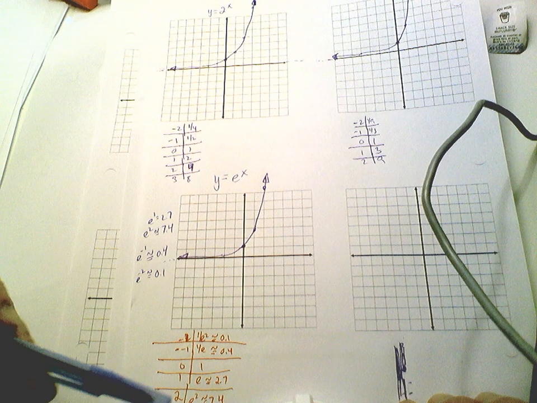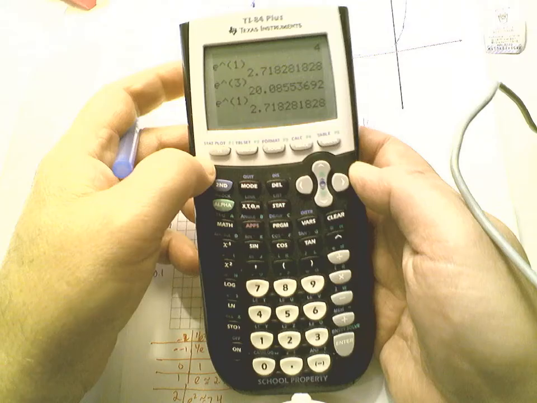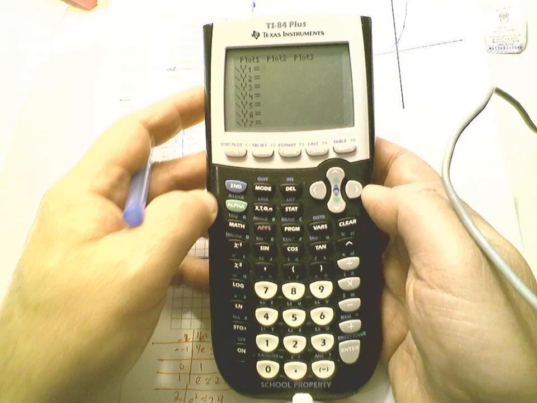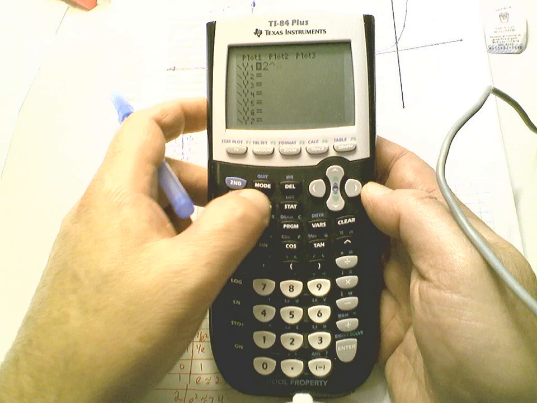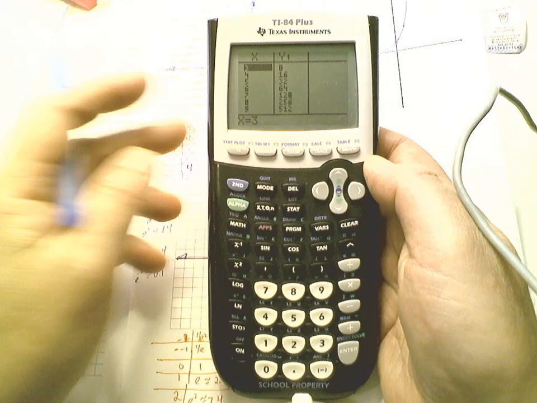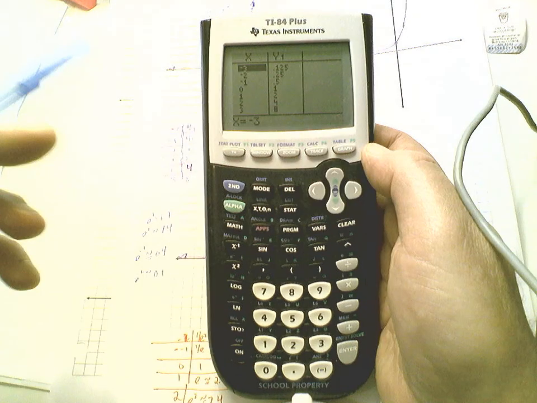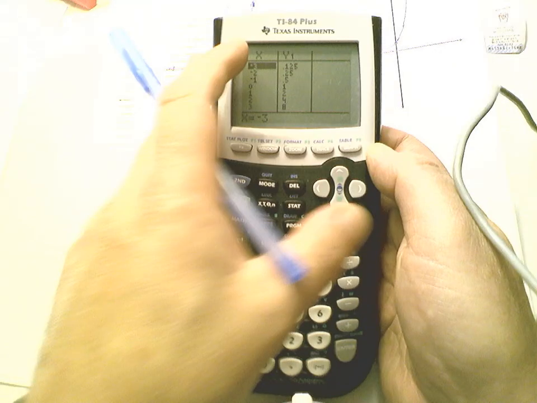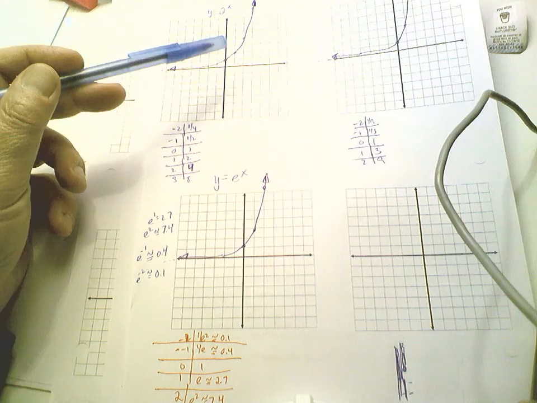So for instance, if I go into my y1, I'll just clear out what I have and do 2 to the power x. Go ahead and do a quick table. I have all the values that I need to work my way through here and graph that very quickly. I can do the same with y equals e to the x, obviously, as well. But I'd like you to know these points, or at least be able to understand them, because if you have these built, you can do some very quick transformations off of them.